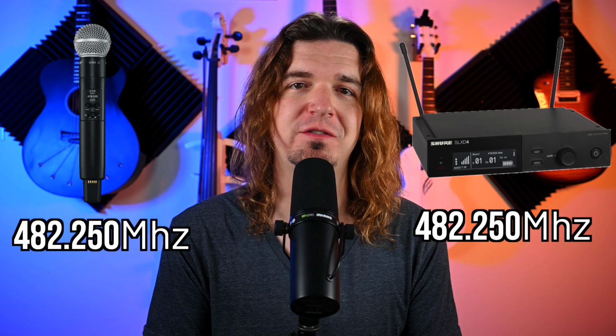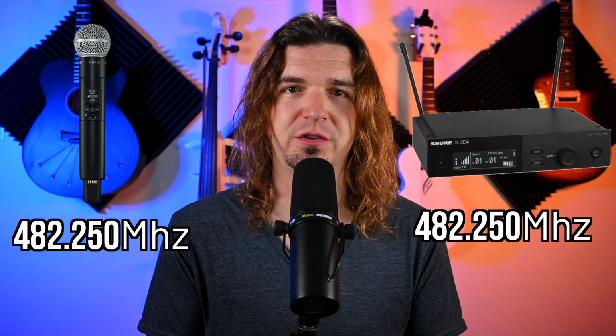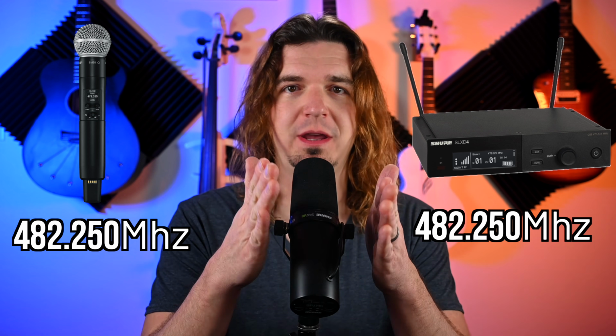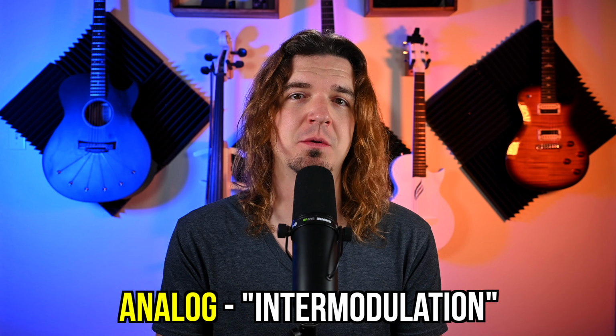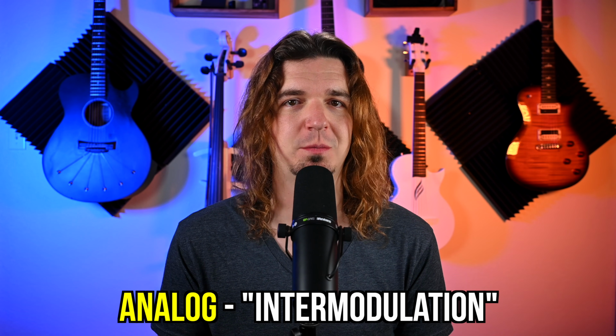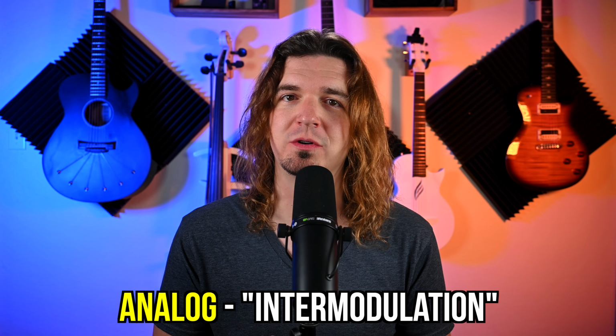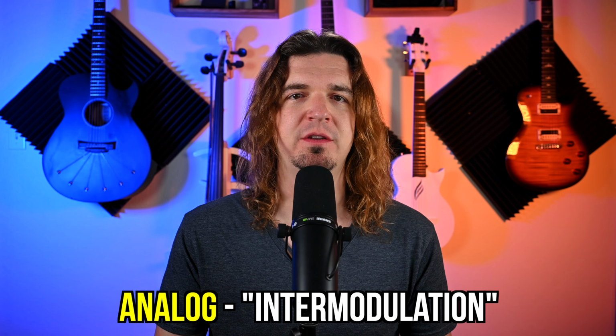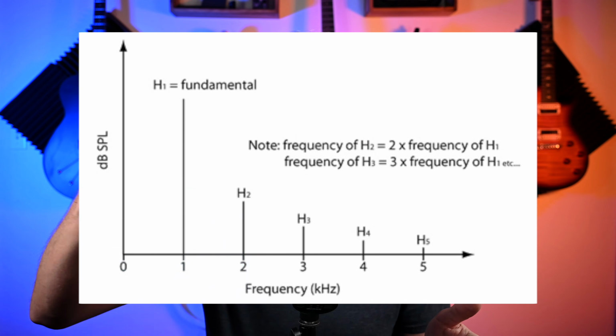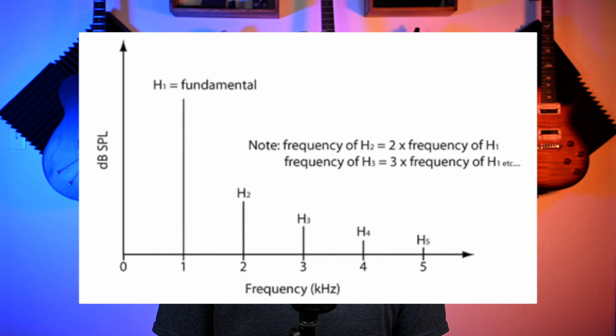So remember, a wireless signal needs to have a clear channel to transmit and receive on. If you're on 482.250 megahertz, nothing else should be transmitting on 482.250 megahertz. That space is taken. So an analog system actually suffers from something called intermodulation. Again, this is a simply explained video, so there will be more resources down below if you want to understand this. But in the same way you have harmonics with audio, you have your fundamental frequency, and then you have harmonics on top of that. The same thing happens with wireless.